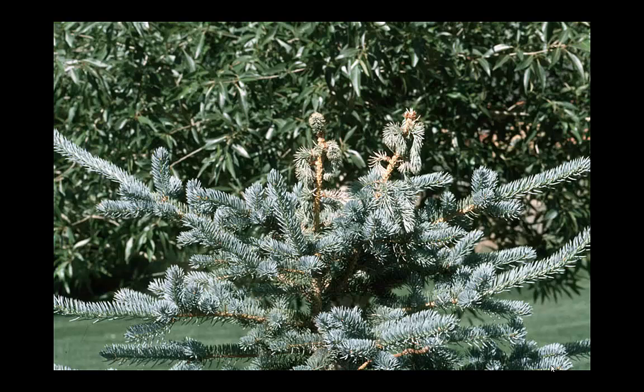So it might take a little work to get this insect under control in the beginning, but if you keep watching it and see how it's progressing, often these things will go away because of natural enemies and the like. They come and go. You can bring your tree around.